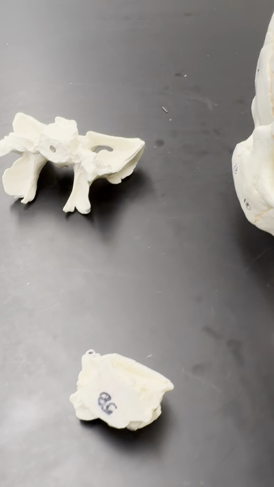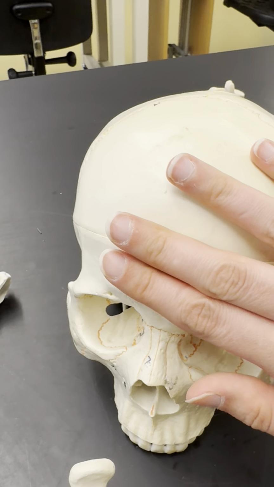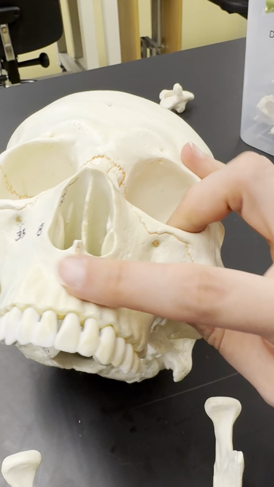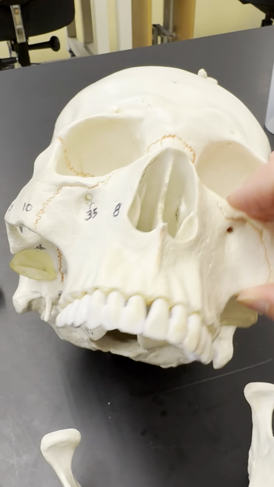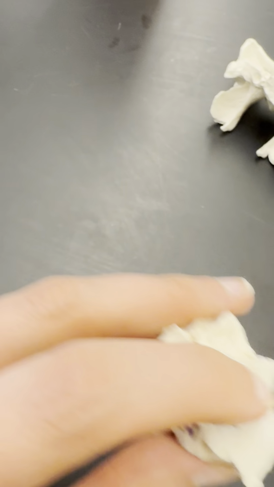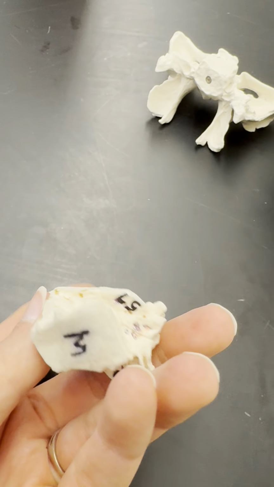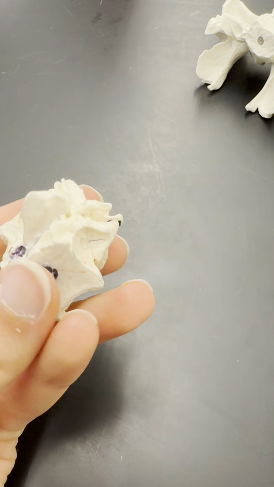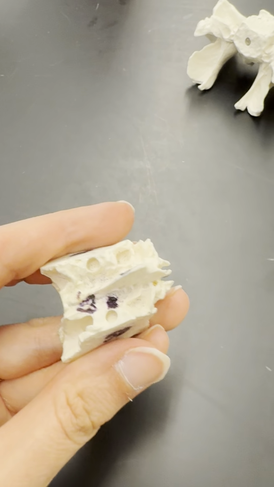So the ethmoid bone has ethmoidal sinuses, the sphenoid bone has sphenoidal sinuses, and the frontal bone has frontal sinuses. They're named after the bones that they're found in. And the maxilla, this here, has maxillary sinuses. The sides here are the lateral masses. The part that comes out over here is the cribriform plate. Cribriform plate. Okay, so that's everything for the ethmoid bone.